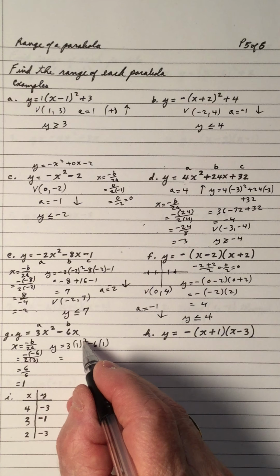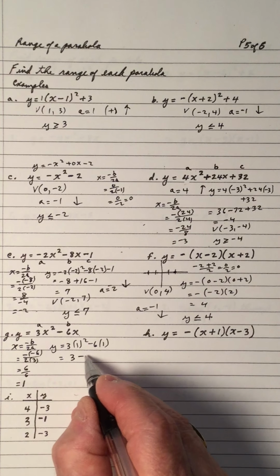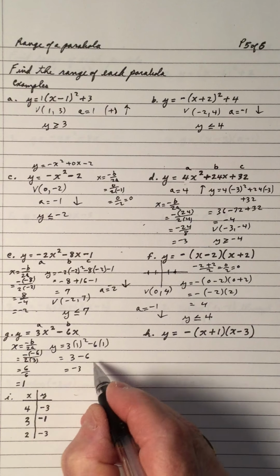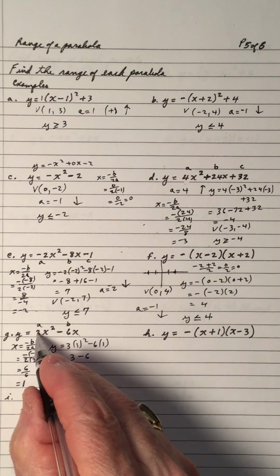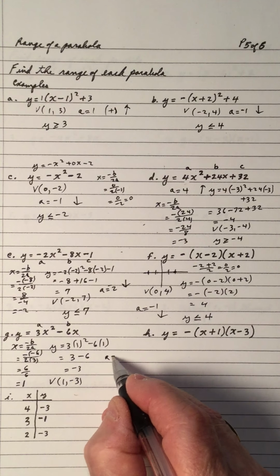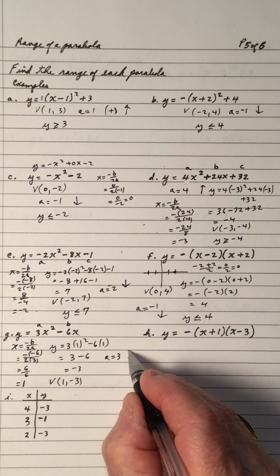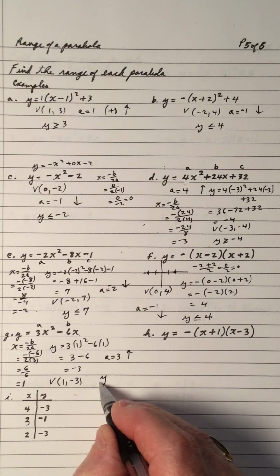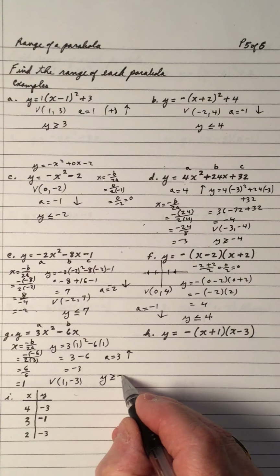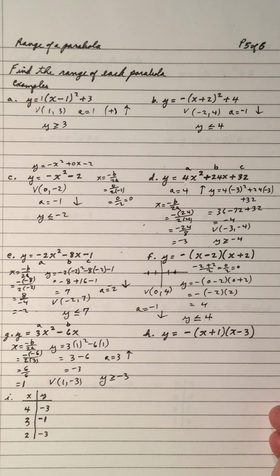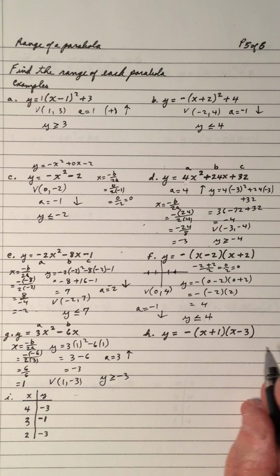So 1 squared is 1. 3 times 1 is 3. Minus 6 is negative 3. So the vertex is 1, negative 3. a is 3, positive, so the parabola opens up. So the range is y is greater than or equal to the y value of the vertex, which is negative 3. And we keep practicing. Practice makes perfect.